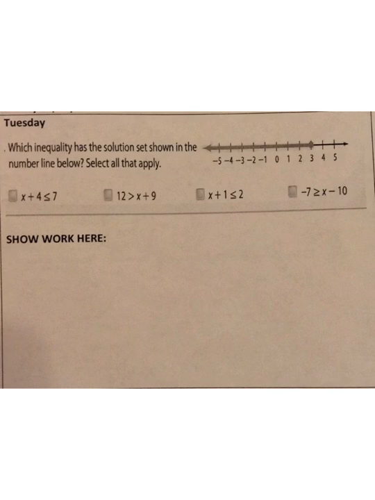Tuesday, which inequality has the solution set shown in the number line below? So I know your spiral is a little bit faded. It didn't print out as much. Make sure that you see that it is a closed circle at 3 going to the left. So figure out what the graph would mean with your variable, inequality sign, and solution. And then down here, you're going to solve each one and see which ones show the solution set.